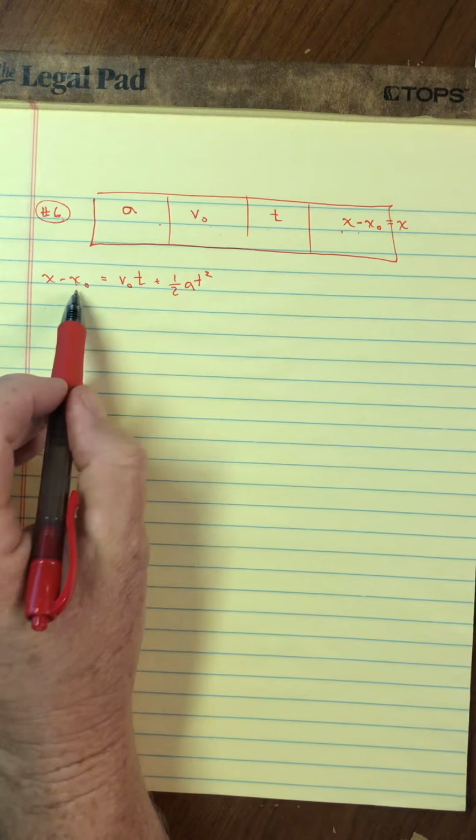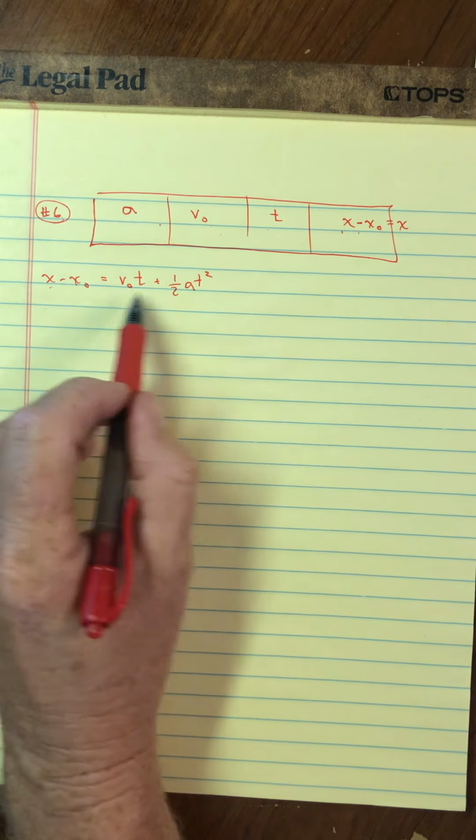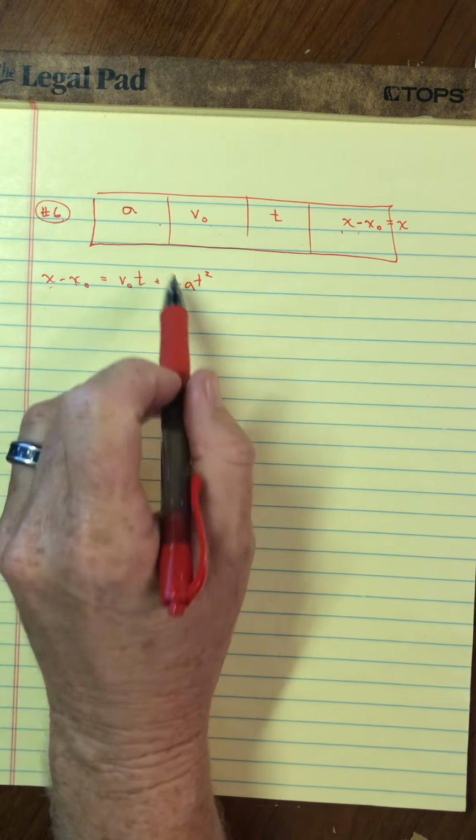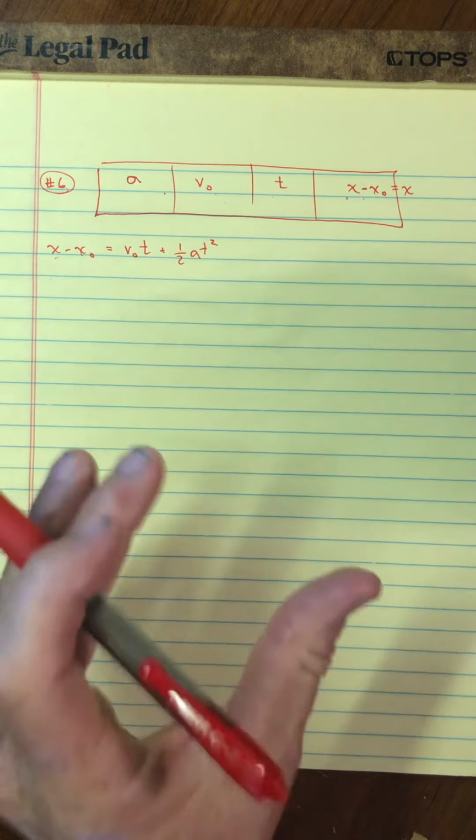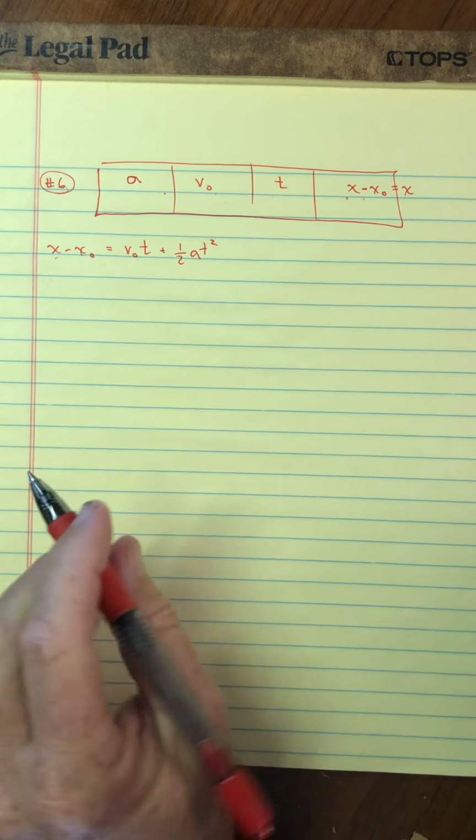And so 1, 2, 3, those are the 4 variables. I will give them in 3. I can solve for the 4th, and I don't need to worry about the 5th one. Again, that's why you always focus your attention first on which one is missing. That's kind of a key step.